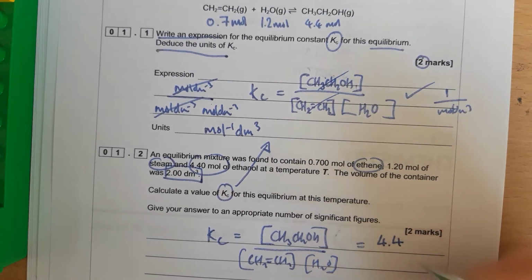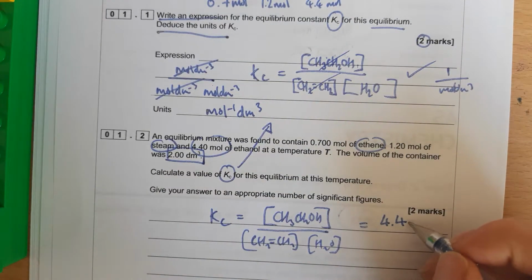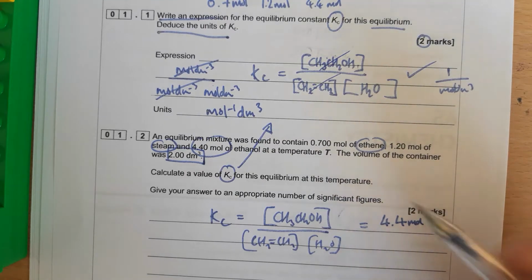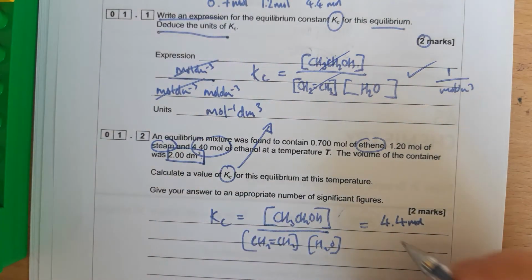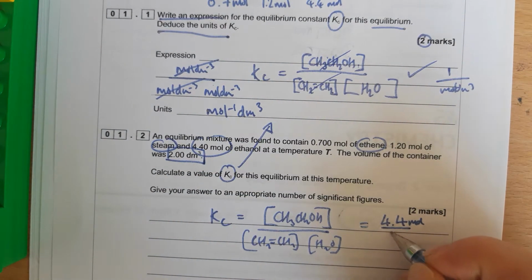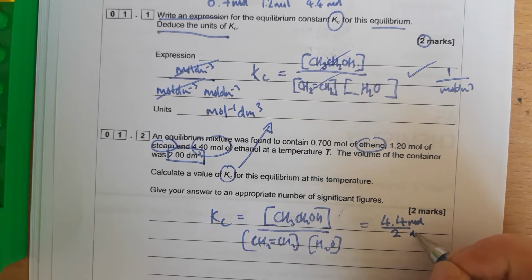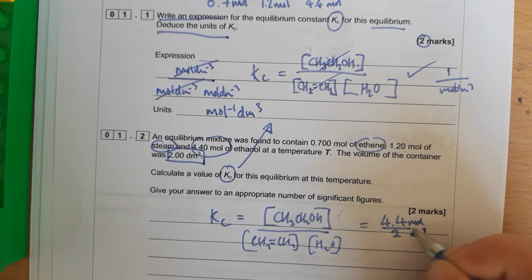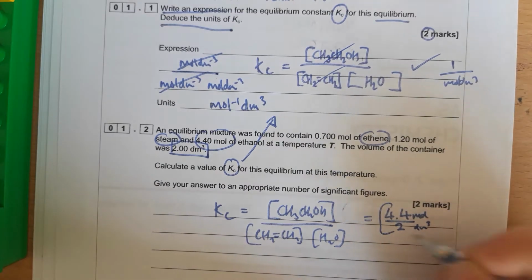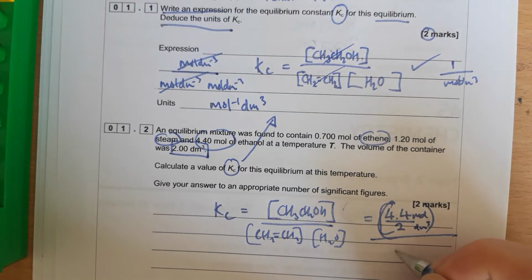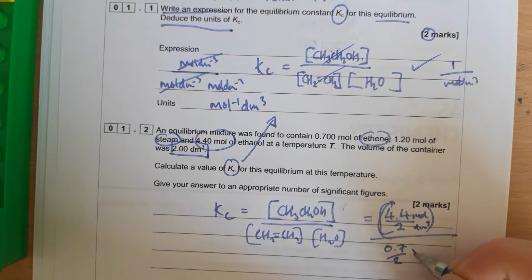Well, no, this is moles, so this is the number I was given, 4.4 for ethanol. We need it in moles per decimeter cubed, so you have to divide by 2. So it's 4.4 divided by 2, divided by 0.7 divided by 2 times 1.2 divided by 2.